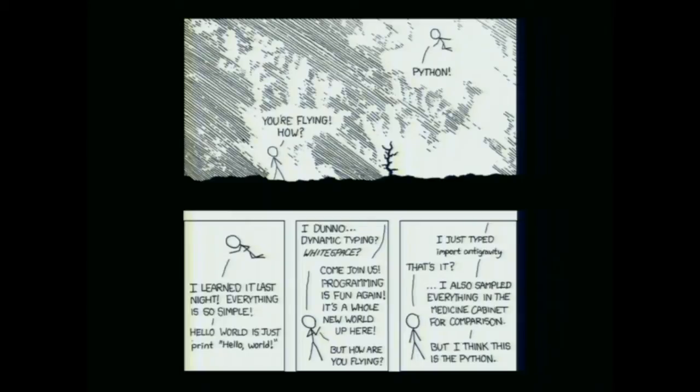I don't know if you can read that in the back. The slides will be online, or you could just do what I did and look through Google or look through XKCD for Python, and you'll find that.